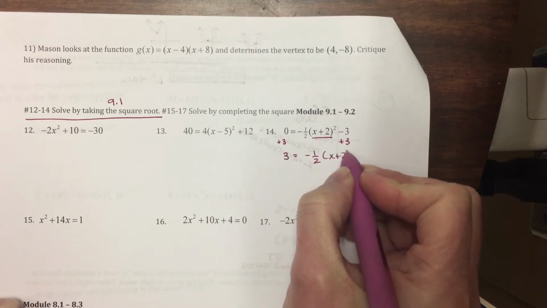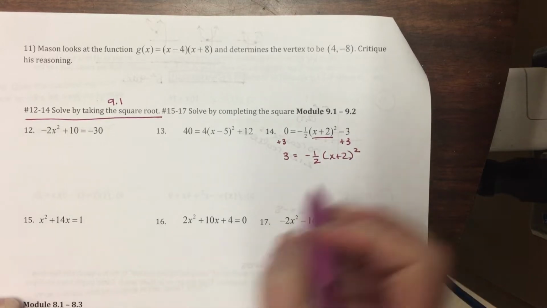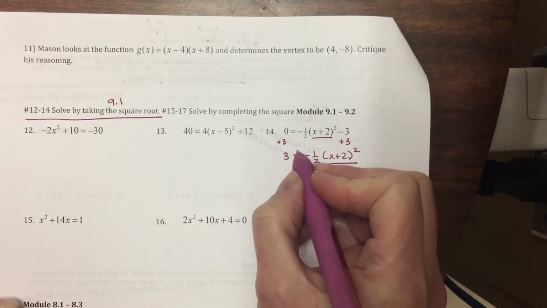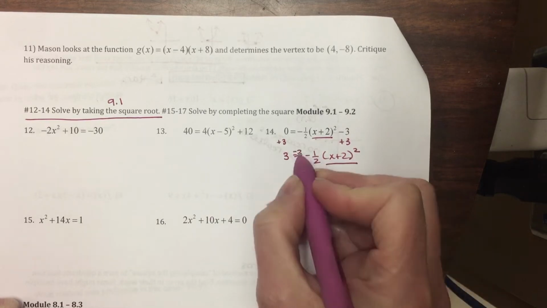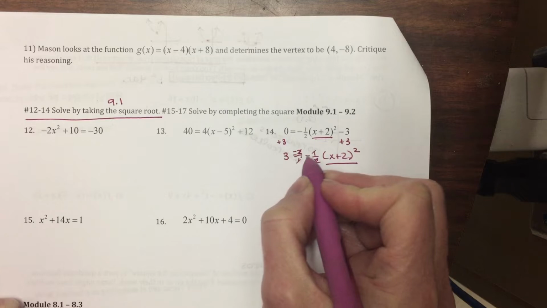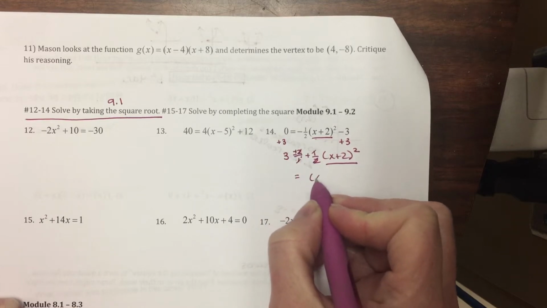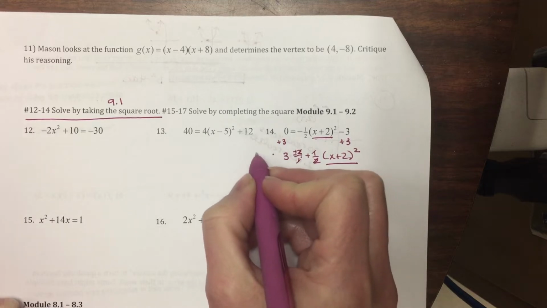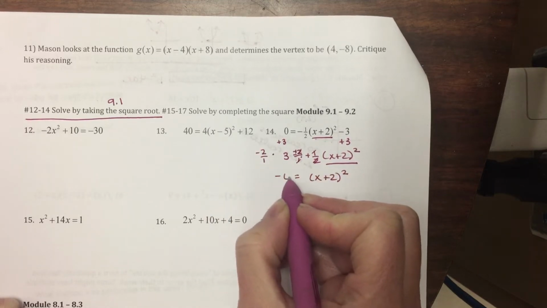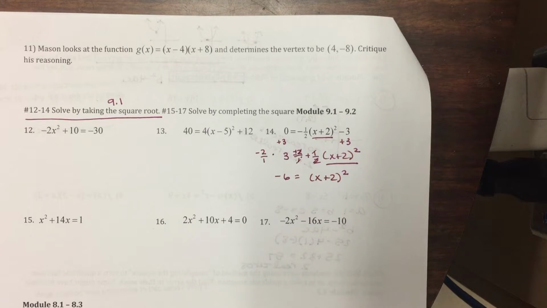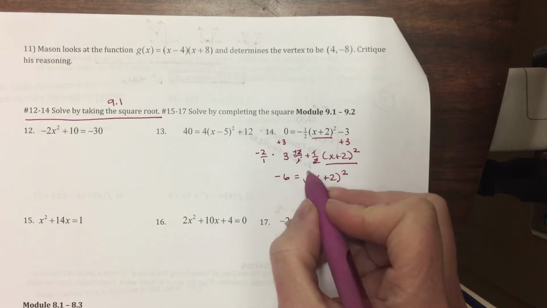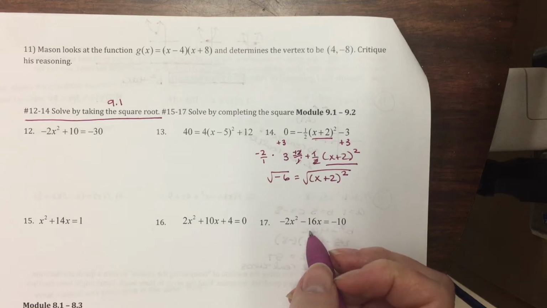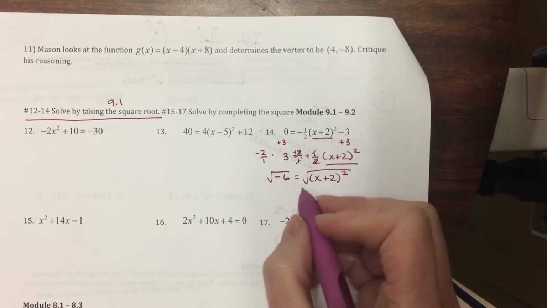x plus 2 squared. So now to continue isolating x plus 2 squared, I'd multiply both sides by negative 2 over 1. My 2's cancel, my negatives cancel, and I would just be getting x plus 2 squared on the right side. On the left side, I'd be getting negative 6. So the next step would be to take the square root of both sides. So this is also going to highlight 11.2 when we learned how to do imaginary numbers.